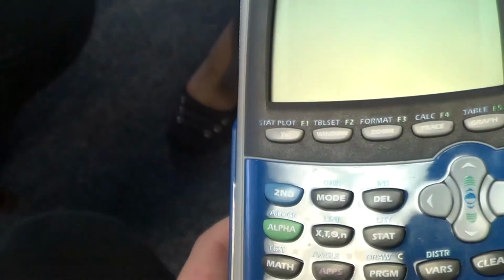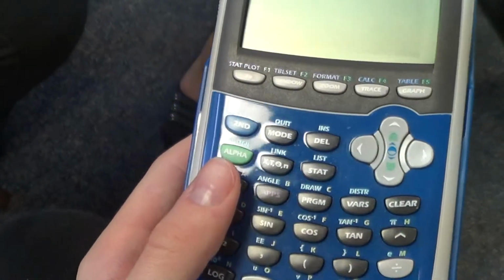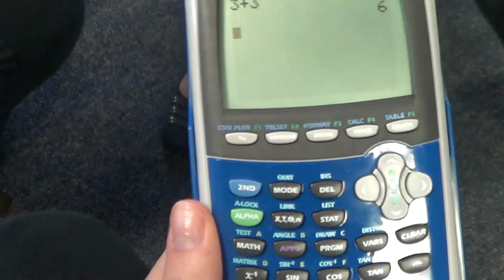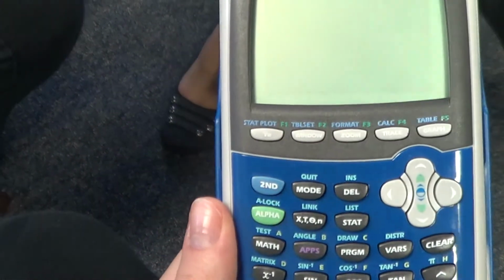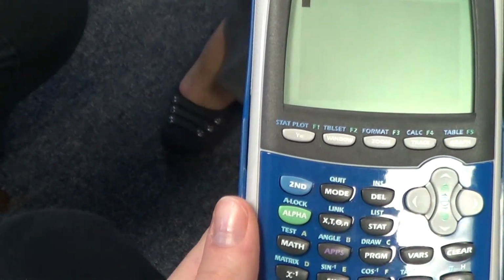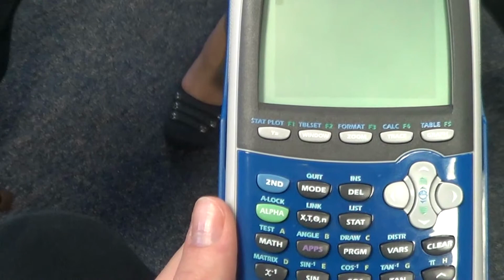No. General. Yes, okay. Angle. Angle radians. Did you see how I did that? Yes. So you can change it to degrees if you need to. We should always be in radians, though. I can't think of why we would need to be in degrees. So, did you switch your mode to radians?